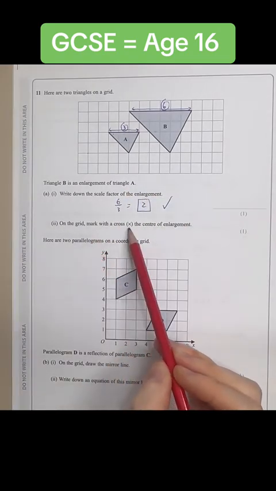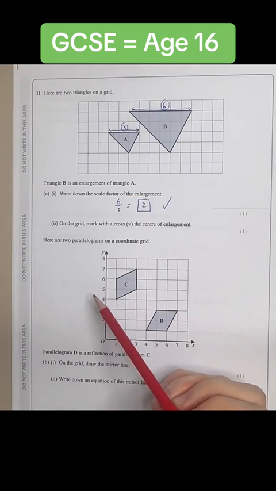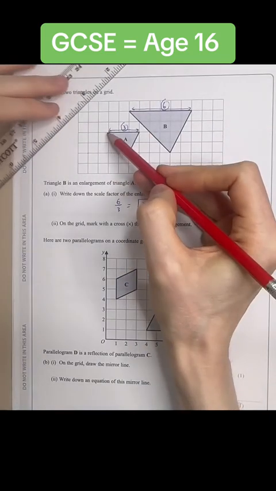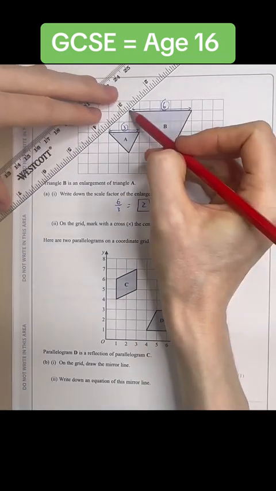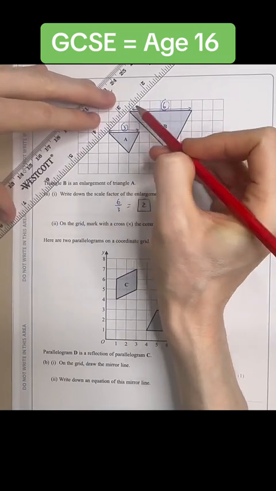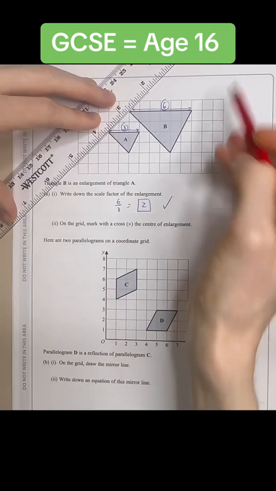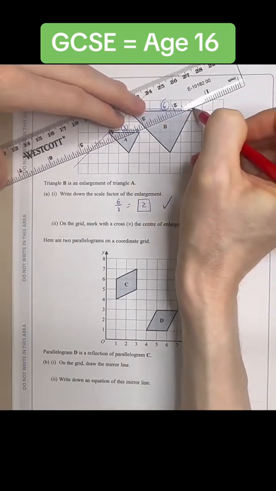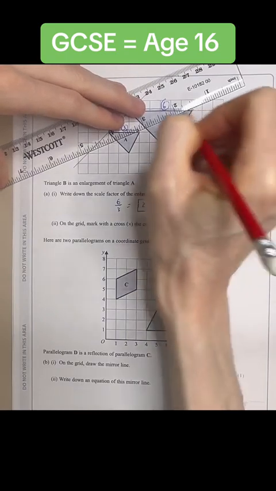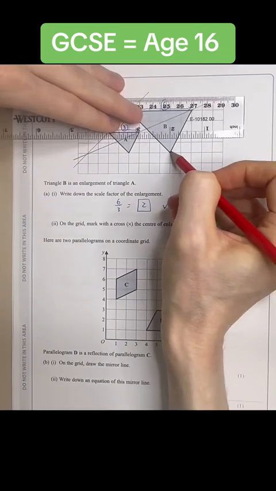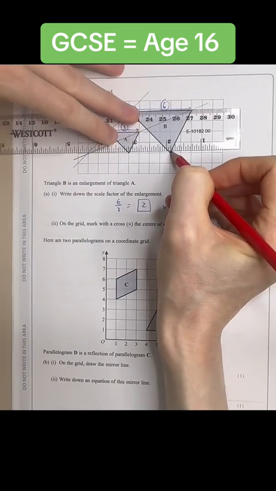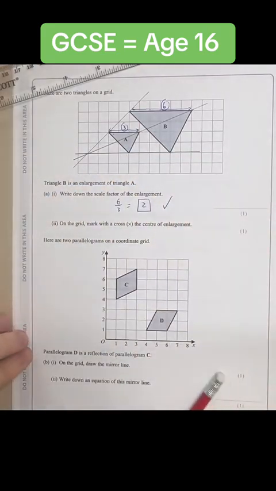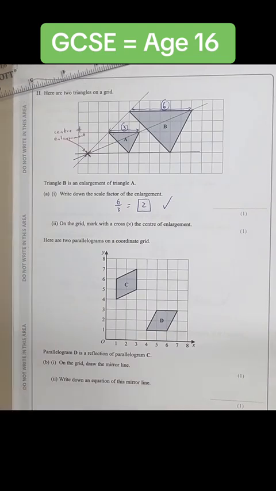On the grid, mark the centre of enlargement. To find the centre of enlargement, all we have to do is match up corresponding vertices. So the top left of shape A and B, getting our ruler, join them up and draw a line right the way through the diagram. Do exactly the same for the top right, match up the two top right vertices of shape A and shape B, get a ruler and draw a line right the way through the diagram. Finally, match up the two bases of triangle A and triangle B and draw a line right the way through the diagram. And where all three lines cross, that's our centre of enlargement.